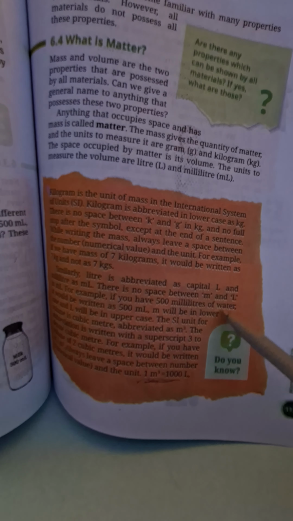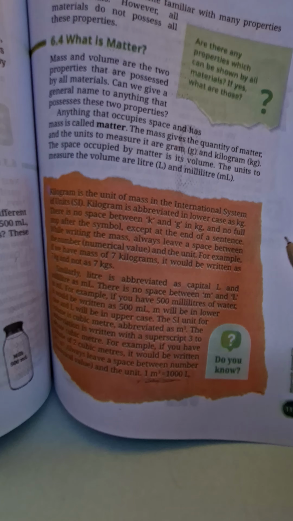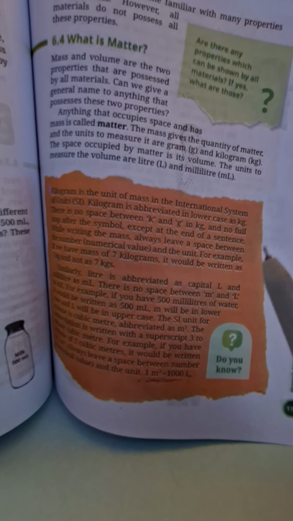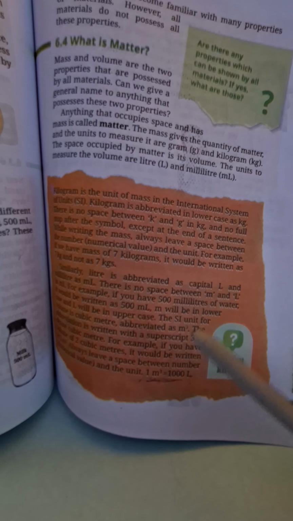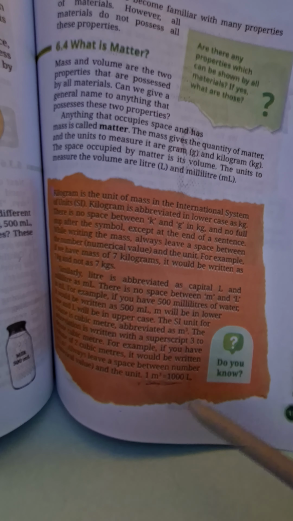Why? Because if we write a small l, it might be confused with 1 sometimes. Otherwise SI units are always written in small letters. Exceptions are also there, like Kelvin we write with capital K because it was named after the scientist's name, that is why.